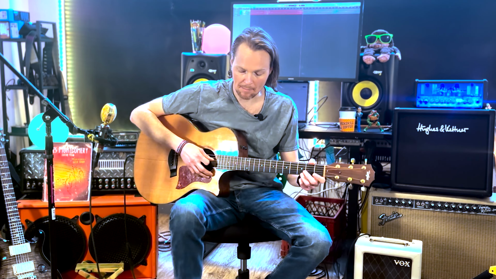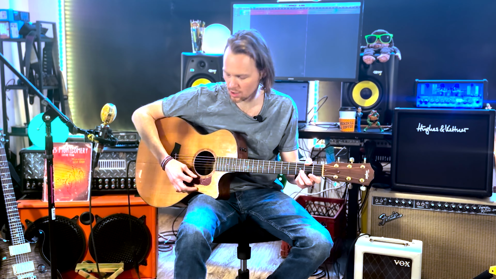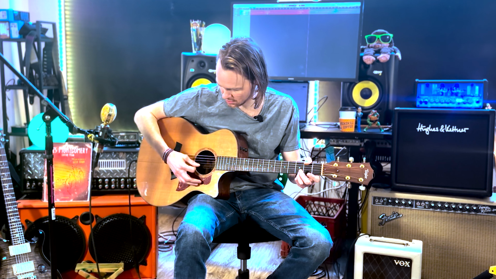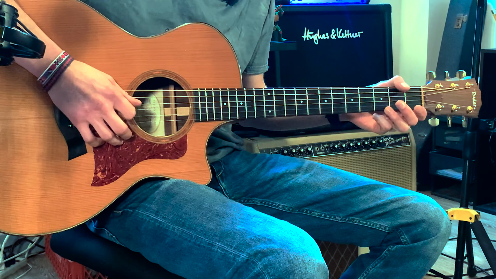Now here's a quick exercise to practice these 3 chord shapes. In this exercise, we will take each of those 3 chords and play them for 4 downstrums each, for 4 beats. Like this. 1, 2, 3, 4. Then I'm gonna rest 4 beats. 1, 2, 3, 4, and then go to the next chord. So it'll sound like this.